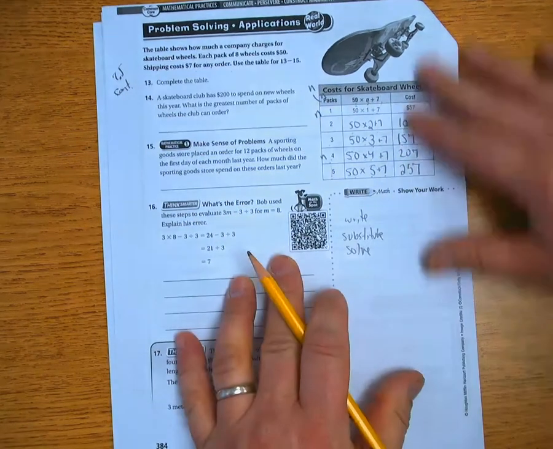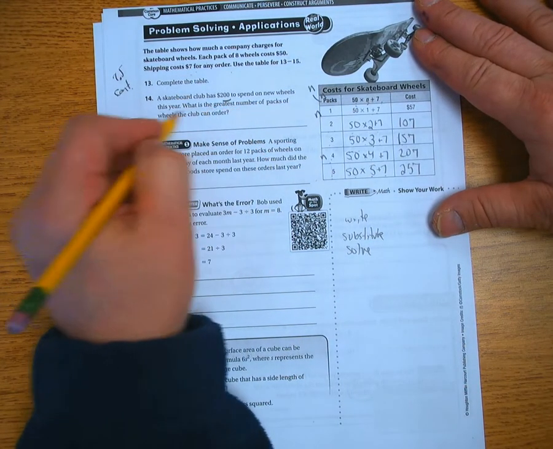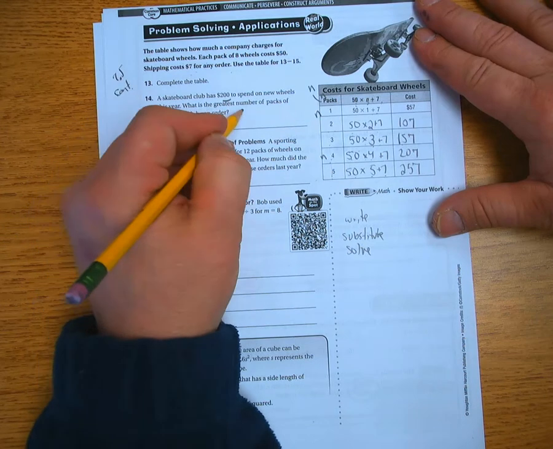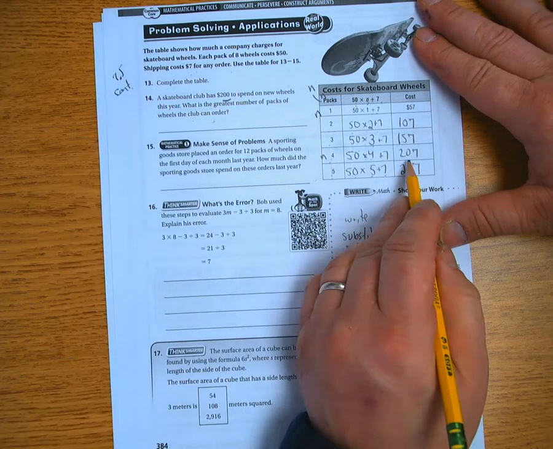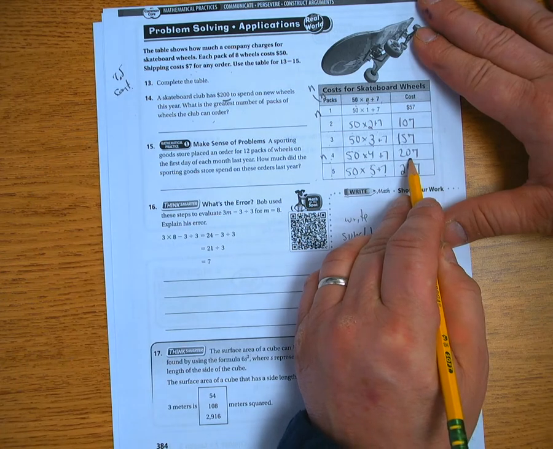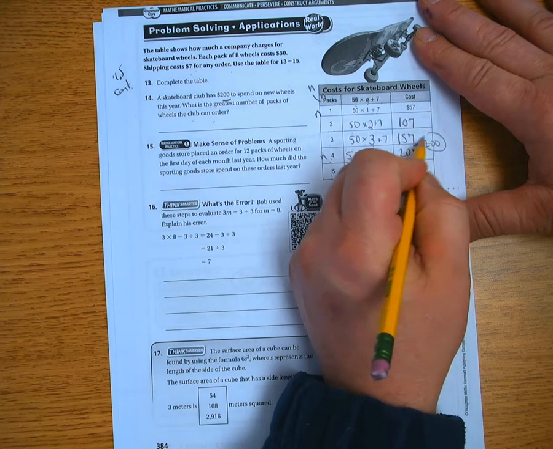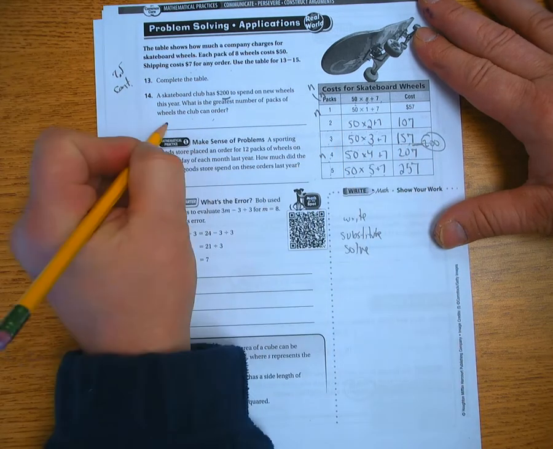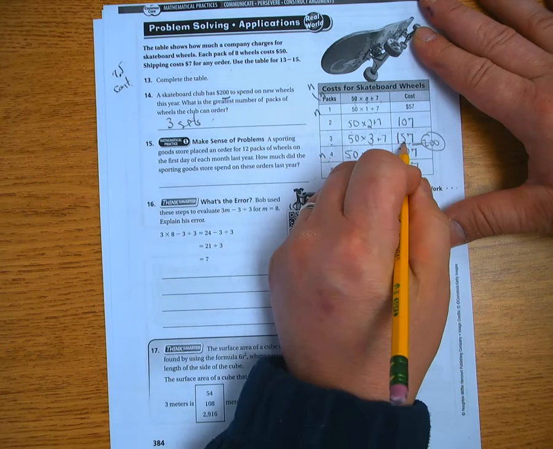Okay? A skateboard club has $200 to spend on new wheels this year. What is the greatest number of packs of wheels the club can order? So right here, they have $200 to spend. $200 falls right here, so they can only order 3 sets. Right here, $150.